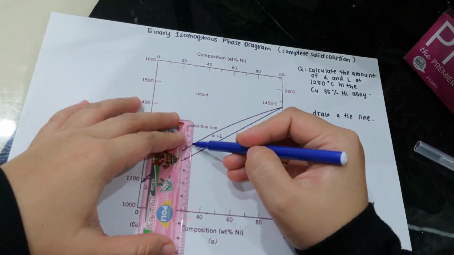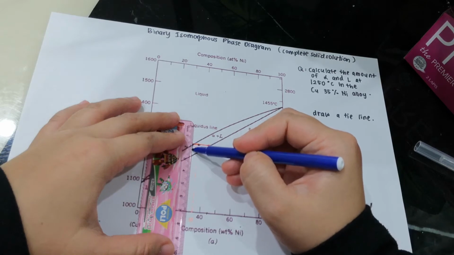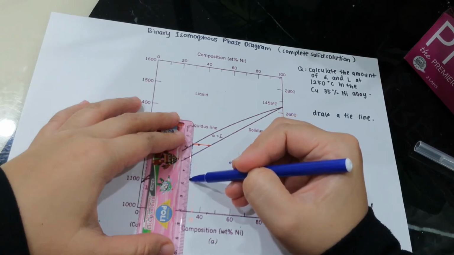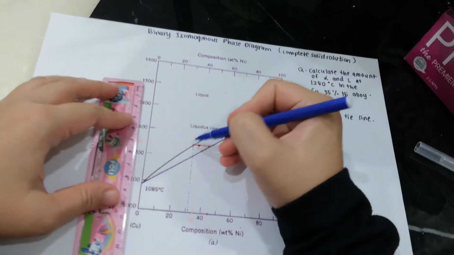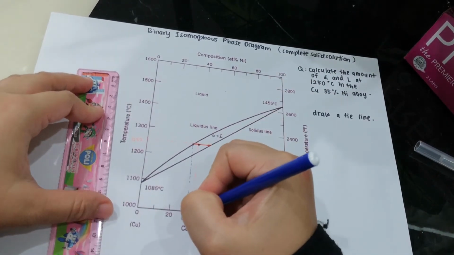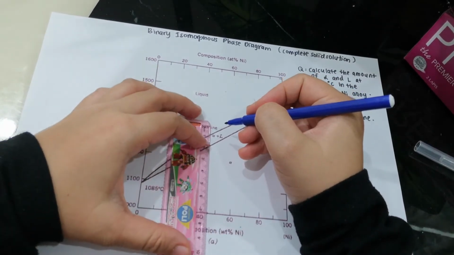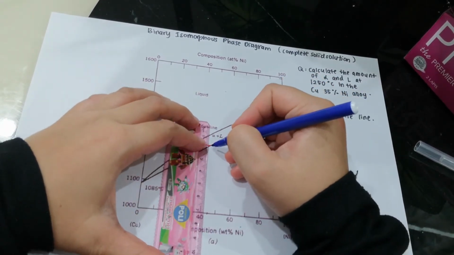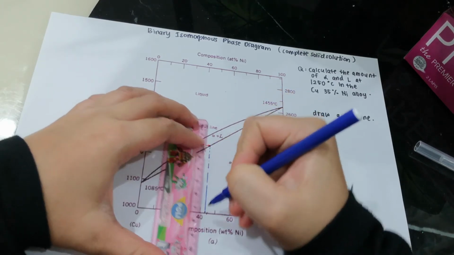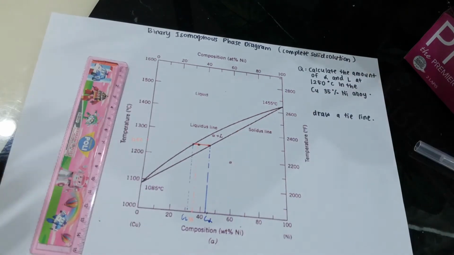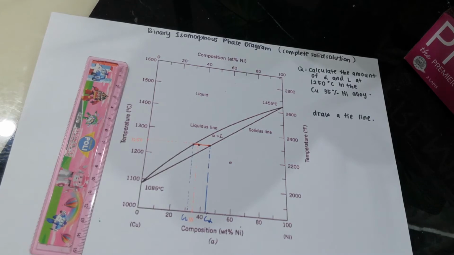From the liquidus line here, we will get the CL. And from the solidus line here, we will get the C alpha. Okay, this is the C alpha. When we project down, we will get that.